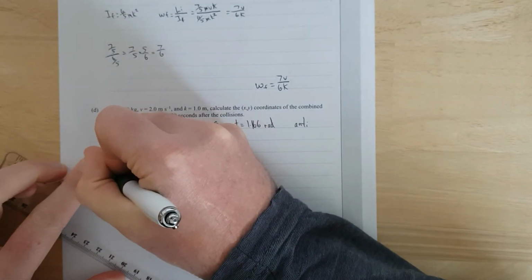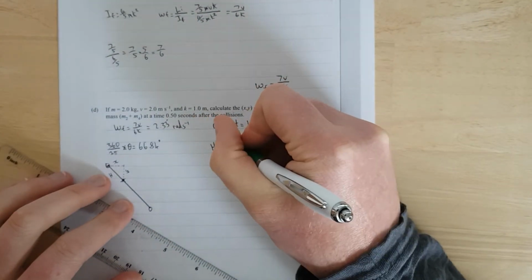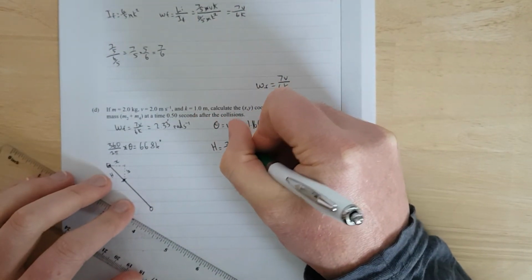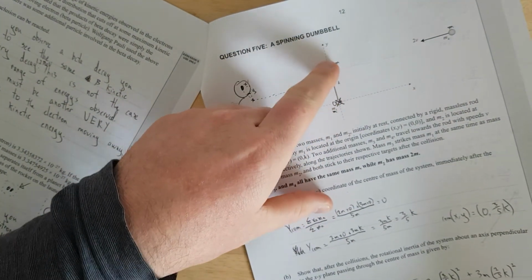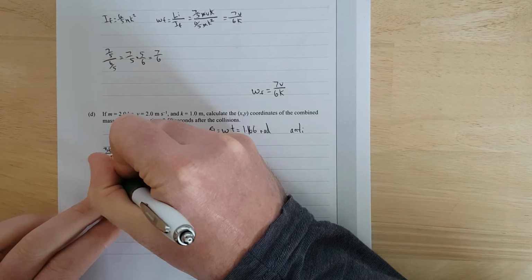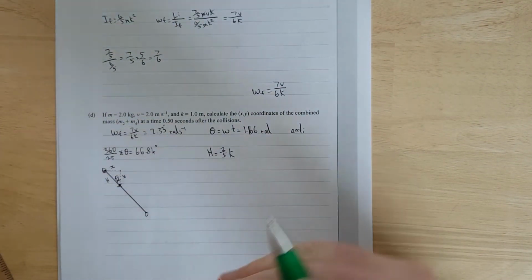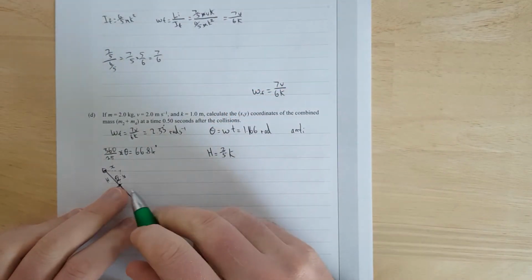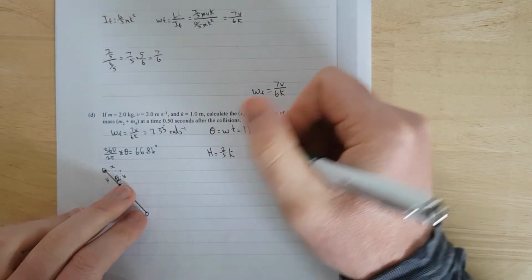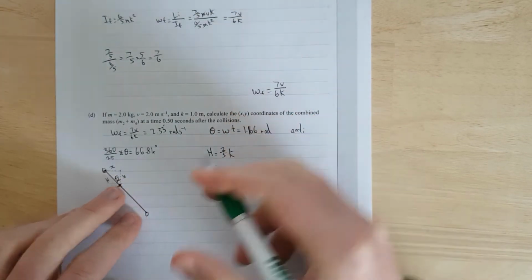We'll call that h, the hypotenuse, equal to 2/5 k. And I know this angle, theta, because it's the angle that the system rotated by. Now I'm going to figure out the y and x components. So the x component is equal to, what is this?